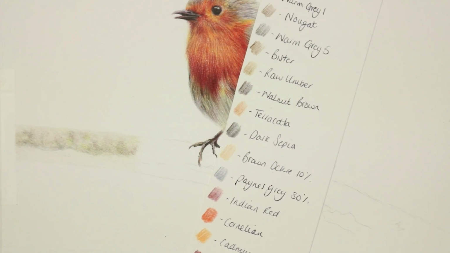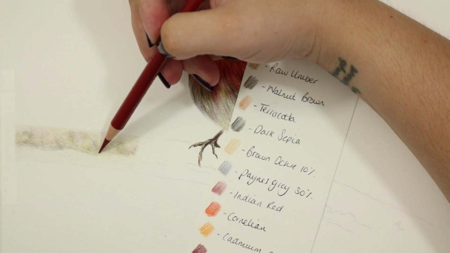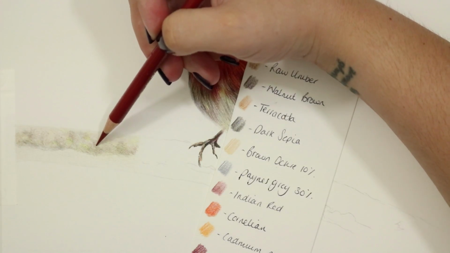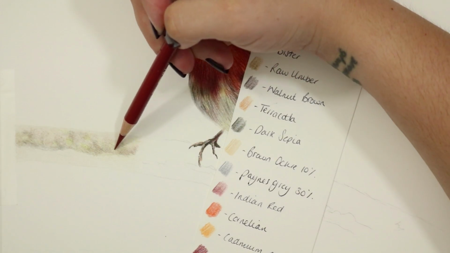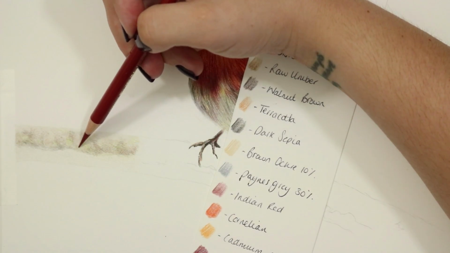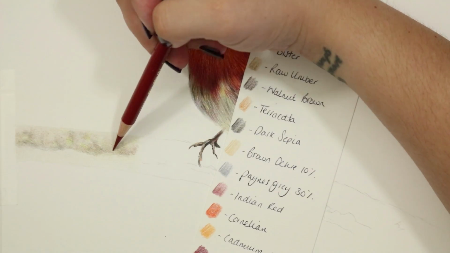And I'm also going to go in now with a tiny little bit of the Indian red just through the centre where we've added that warm grey 5. Just going to get that Indian red going in through there.